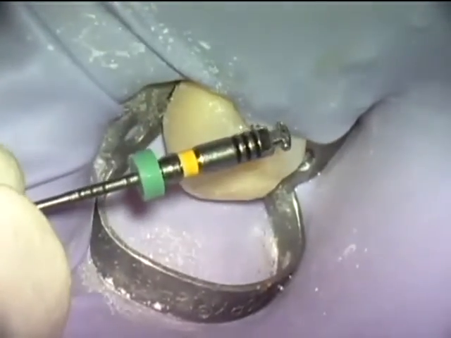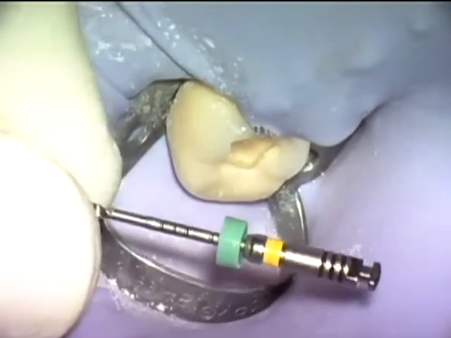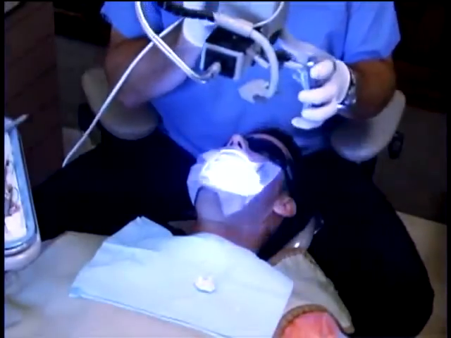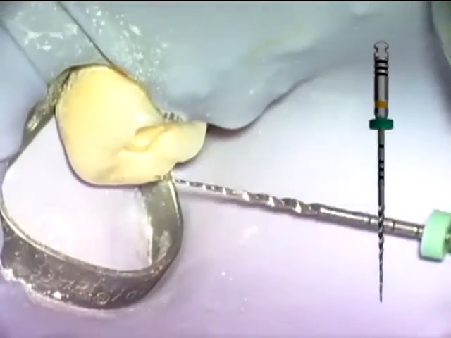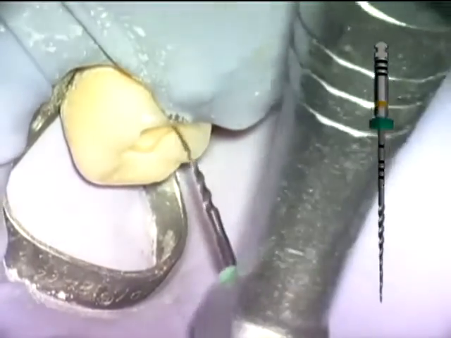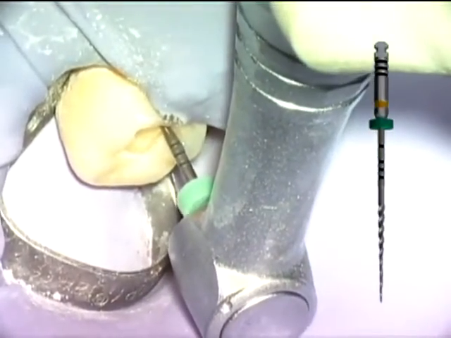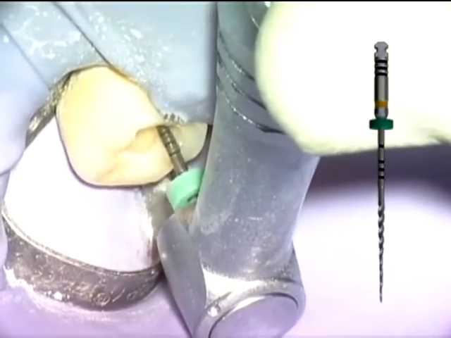The first GTX file used in all canal forms is the 2006, simplifying early decision making. Like the landed blade GT files, these instruments are used with a light, steady pressure. The difference being that GTX files have a bigger chip space between flutes, allowing a longer cutting cycle before cleaning. Instead of 4 to 6 seconds, these files cut for 10 to 12 seconds before stalling.